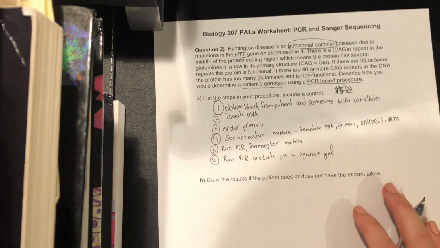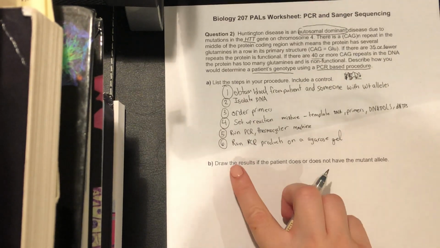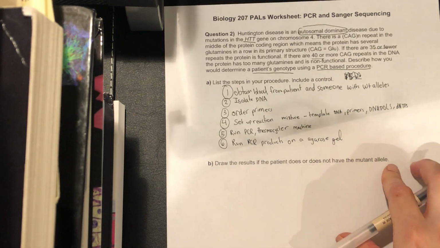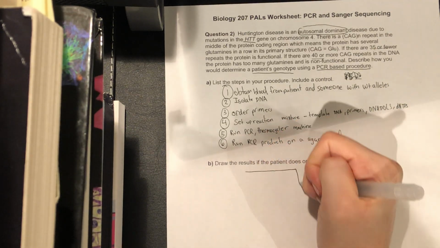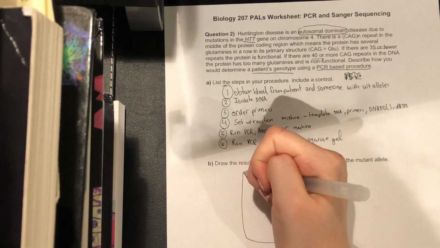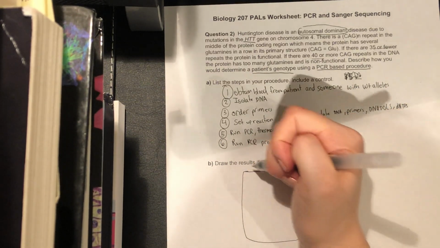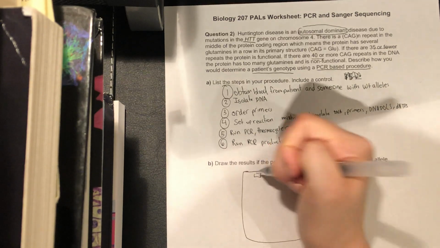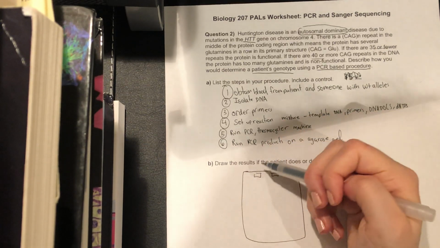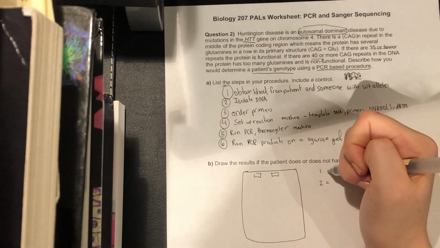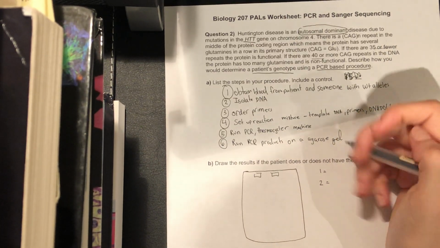Okay, now in part B, they tell us to draw the results if the patient does or does not have the mutant allele. So this would be, for example, our agarose gel, and we're going to need 2 lanes, right? One for our patient and one for our wild type person to compare to.